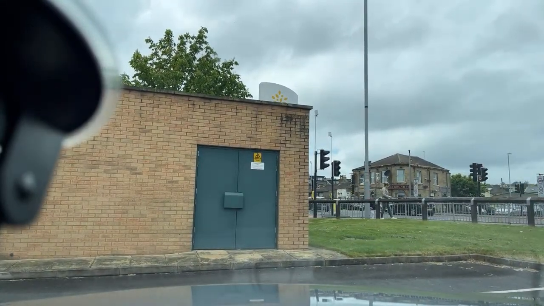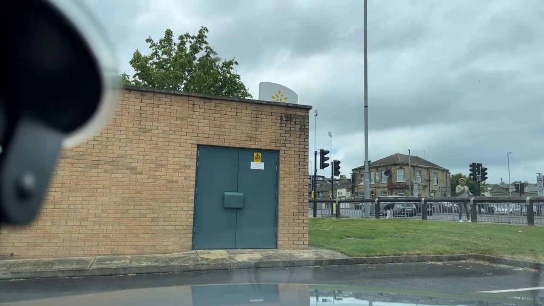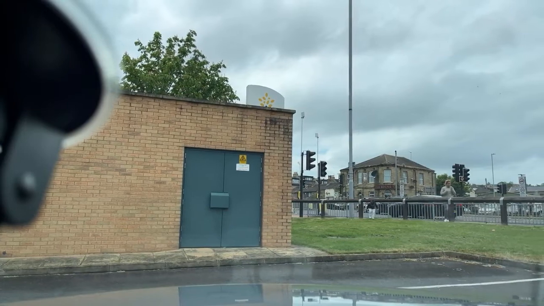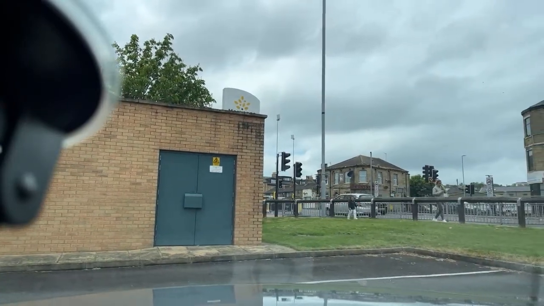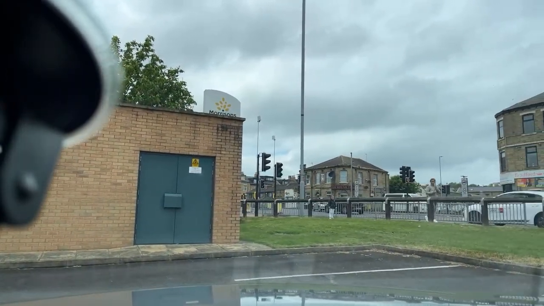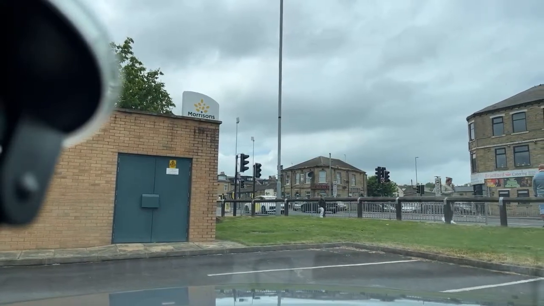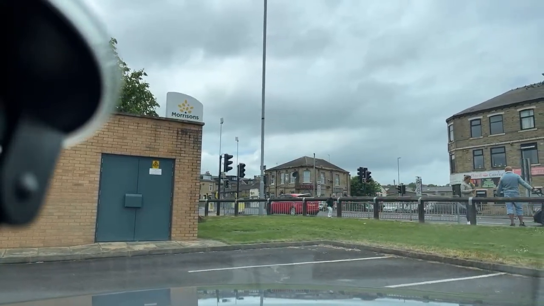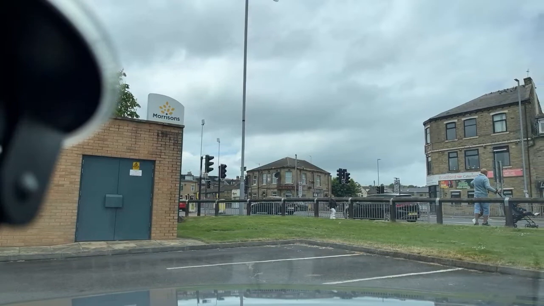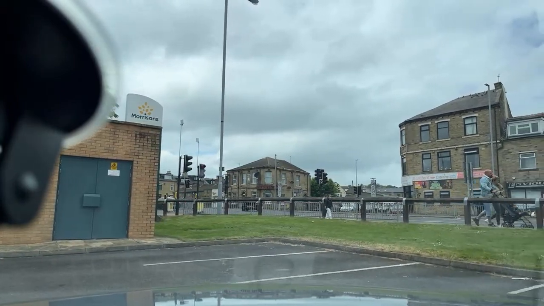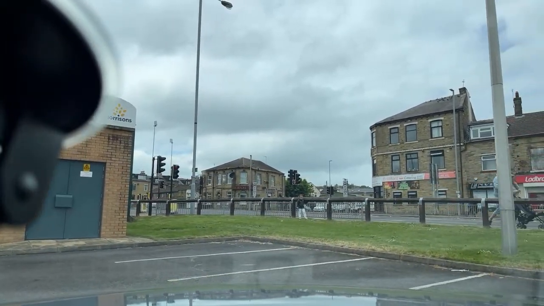Now reverse to the left. So we're going to come away from the bay. So stay to the left. A little bit more. Hold your steering there. Let the car reverse backwards to the left. So what we're going to do now is straighten the car. So continue reversing. And I'll stop a second.